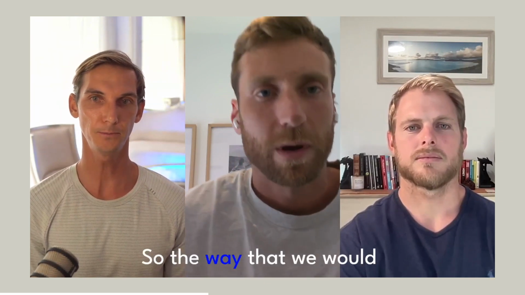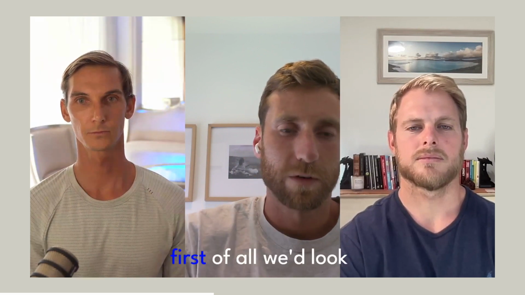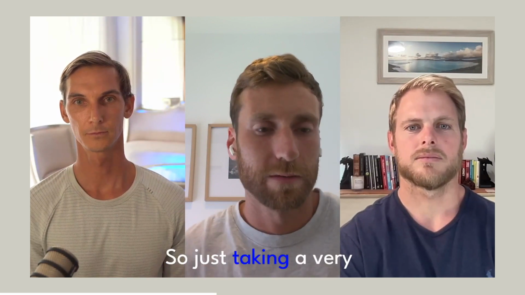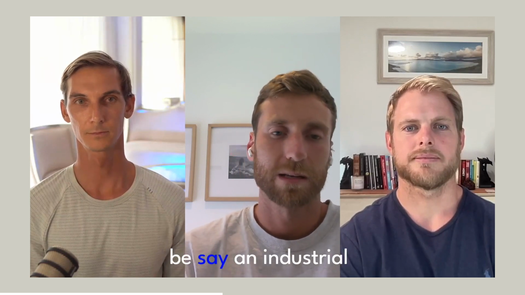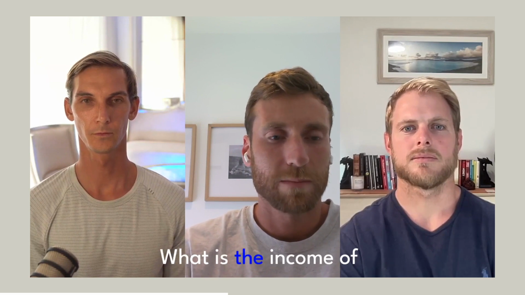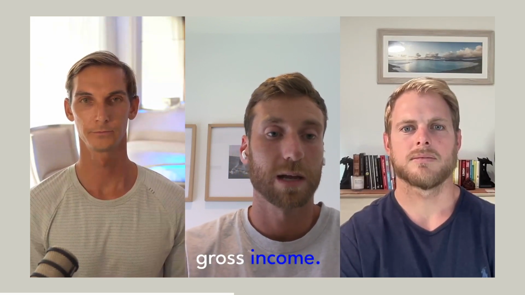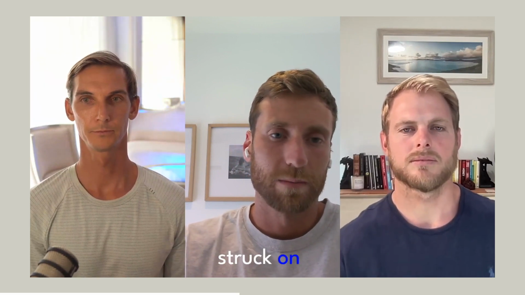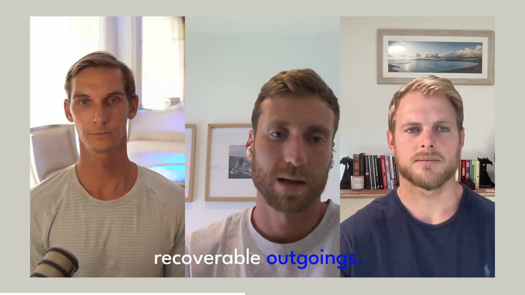So the way we break this down is, first we look at the rent. Take a simple single tenant example, say an industrial unit that's tenanted. What is the income of this property? Typically we look at the gross income, since a lot of leases are struck on a base rental amount plus recoverable outgoings.